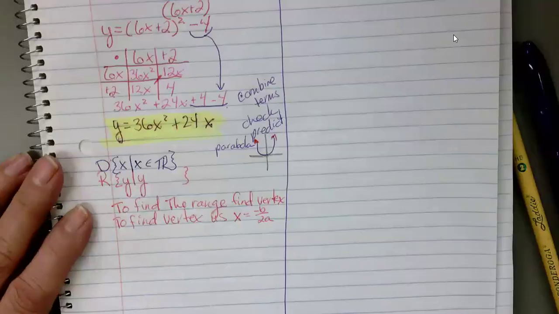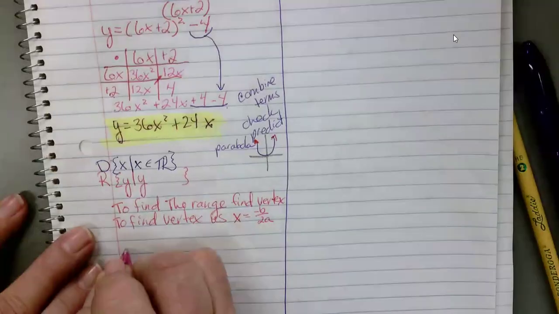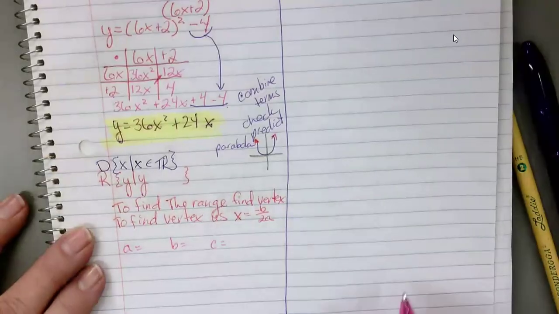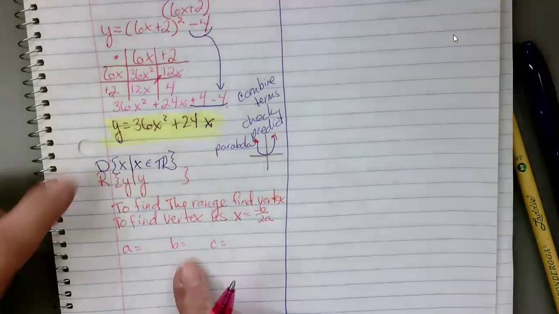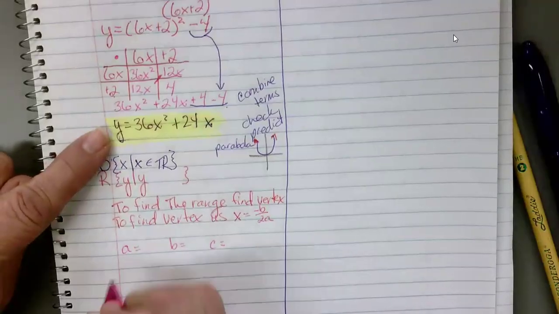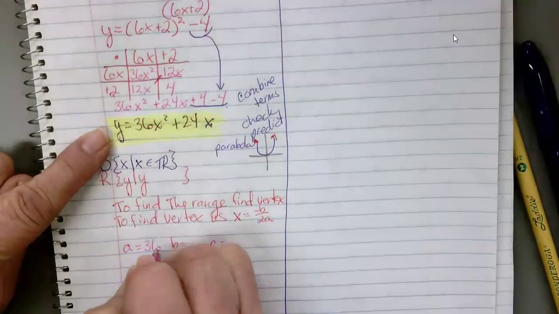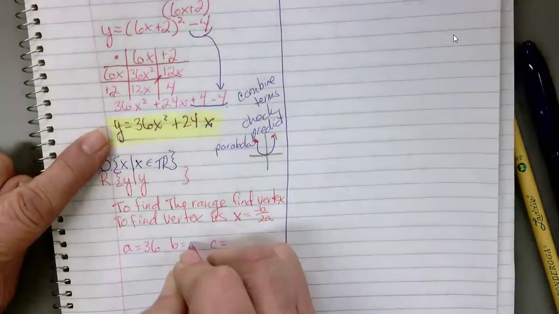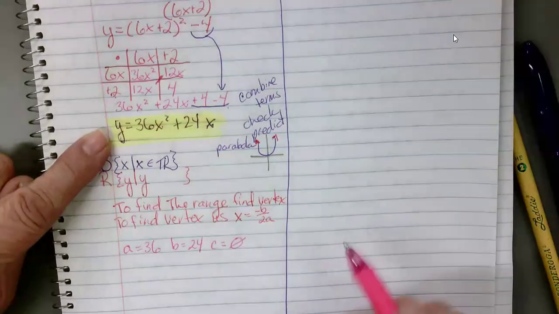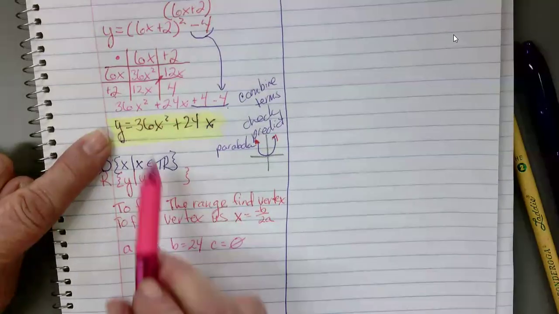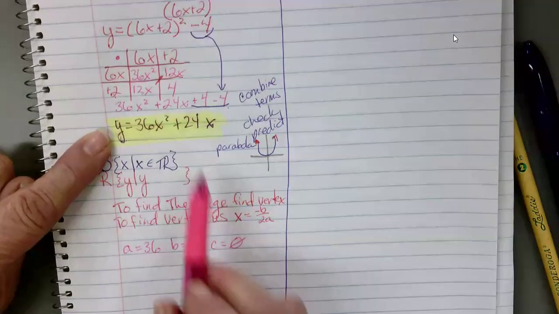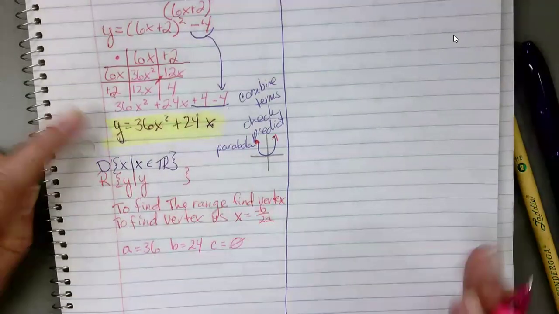To find that, we have to know a, b, and c. Please pause and see if you can find a, b, and c without b. Welcome back. A equals 36, b equals 24, and c equals 0. We don't even have a c. I know that a is 36 because it's standing next to the x squared. I know b is 24 because it's next to the x.